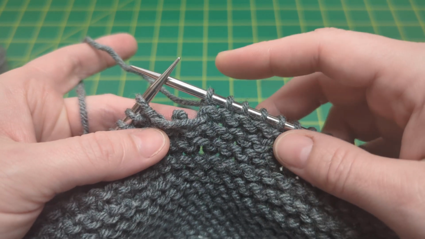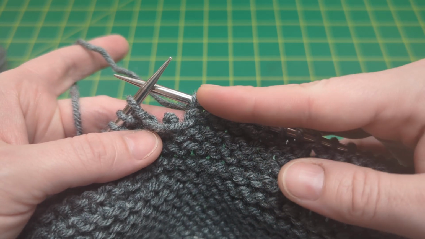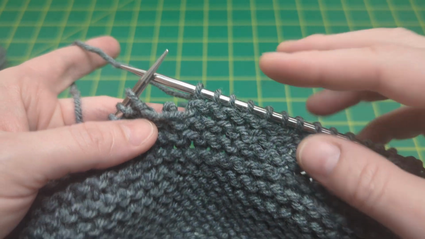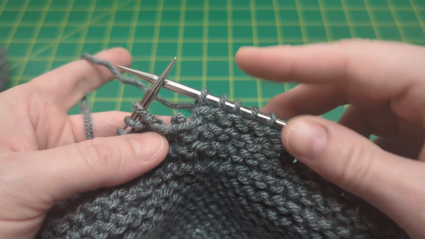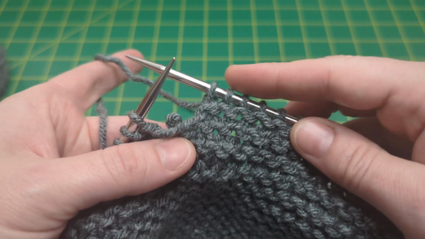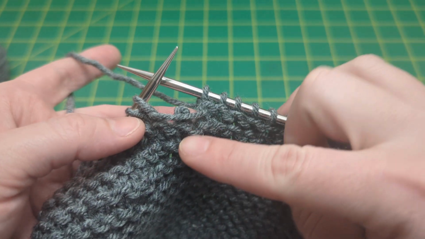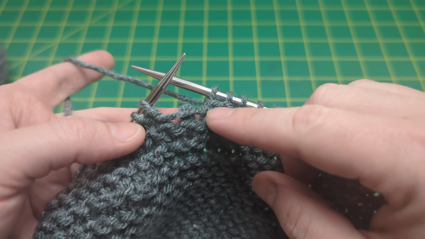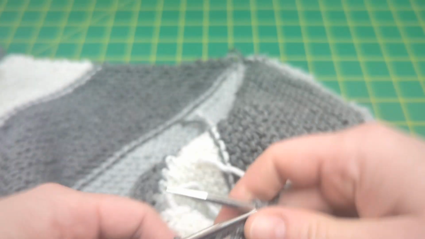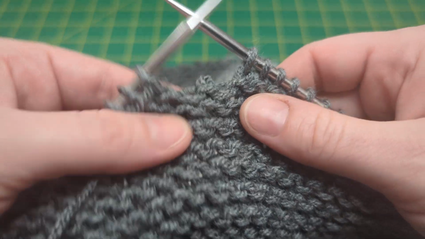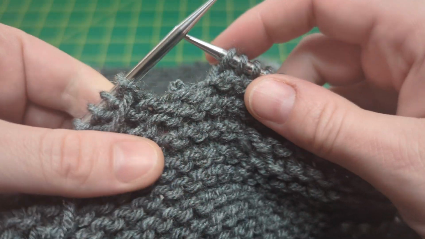Because this is the right side of the work, actually technically this is the wrong side, but it doesn't really matter that much in garter stitch. But because this is the right side that you're working on, but this stitch is dropped from the row below, we're going to have to turn our work around. So now we are looking at the stitch from the other side.